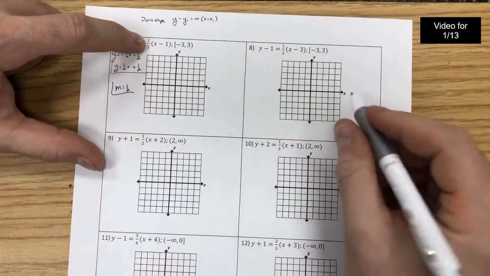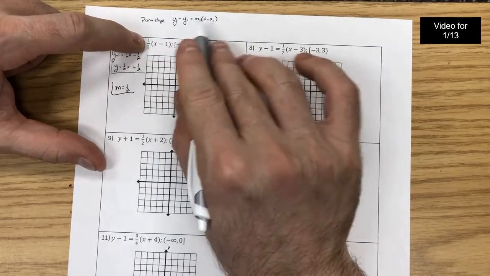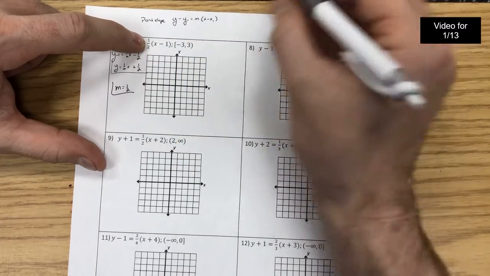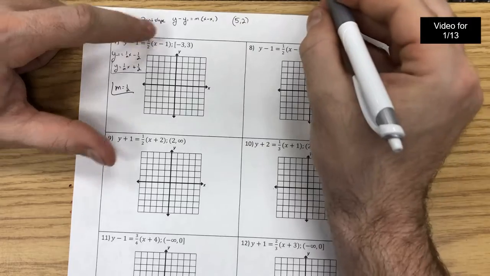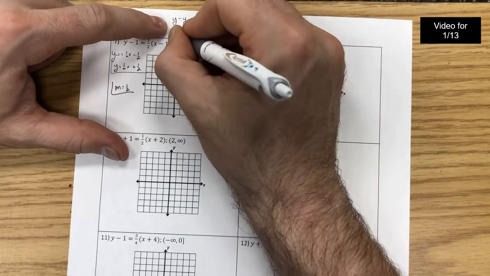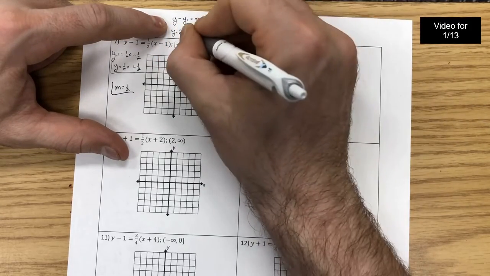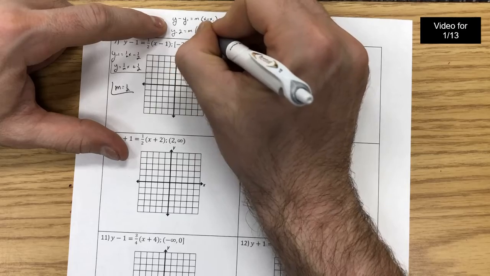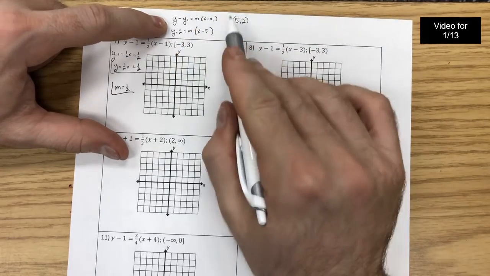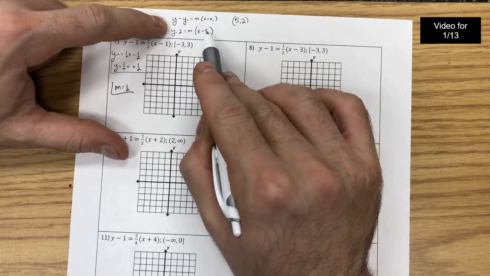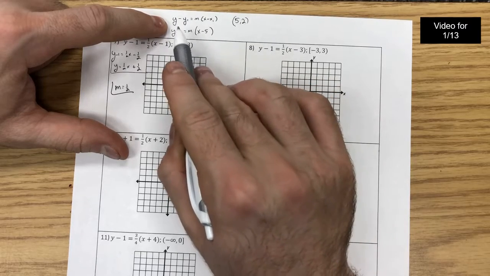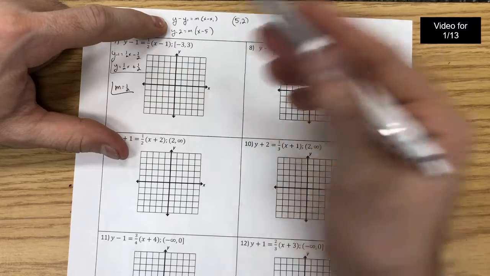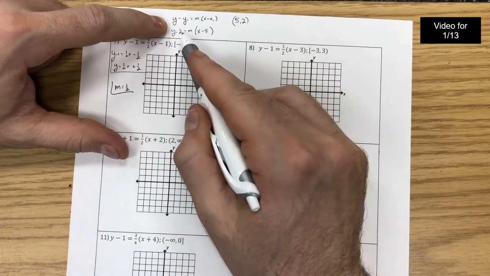So I have my slope, and I know that my point, if I plugged in a point of, let's say, 5, 2, I know the way that would look: y minus 2 is some slope times x minus 5. So now if I plug in a positive 5, it's going to look negative. If I plug in a positive 2, it's going to look negative. On the flip side, if I plugged in a negative number, it would look positive.